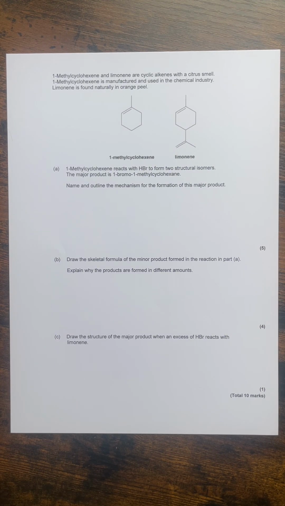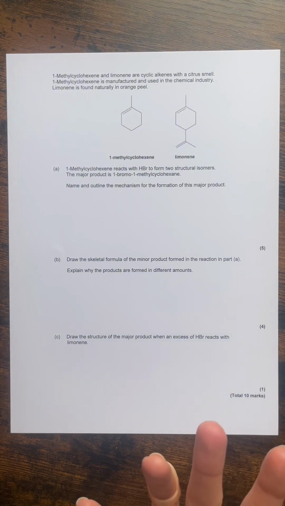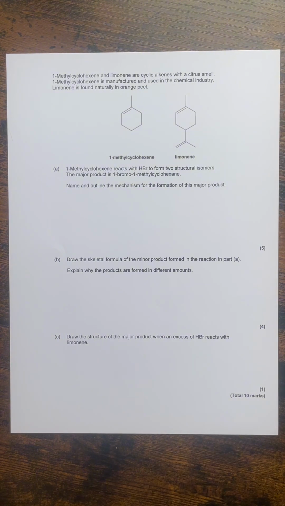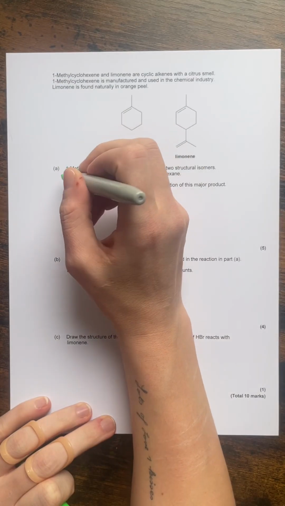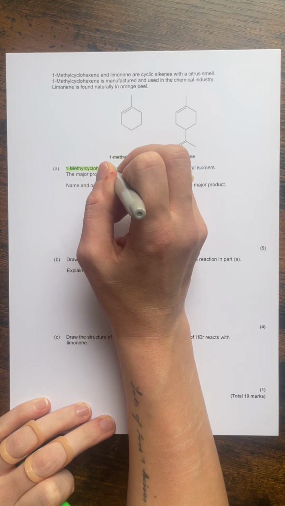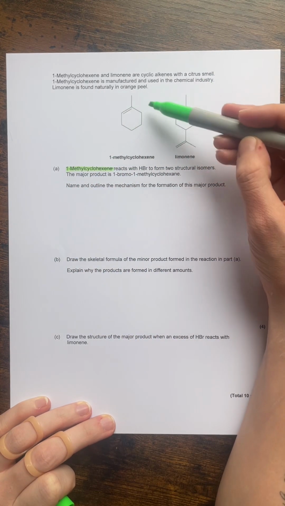Now, these alkenes don't look as nice as something like ethene or propene, but it does not change how the mechanism works. Obviously, it looks more daunting and I fully appreciate that, but if you can, try not to be put off by the fact that we've got cyclic alkenes and not just a normal ethene, propene, butene, that sort of thing, okay? So we've got the 1-methyl cyclohexene, which is this thing here.